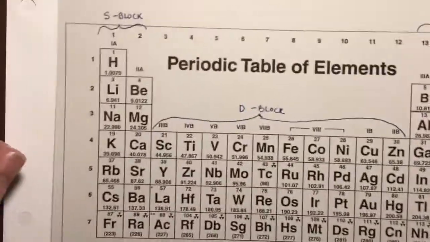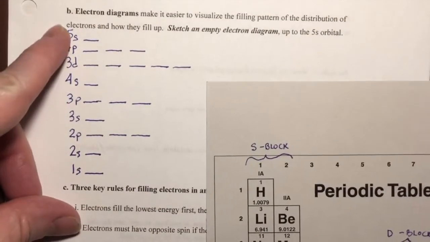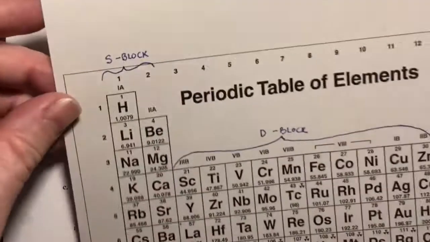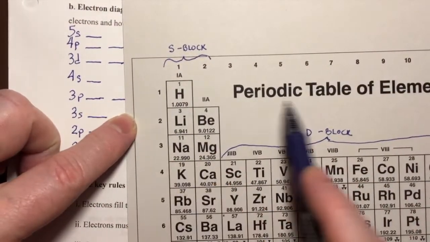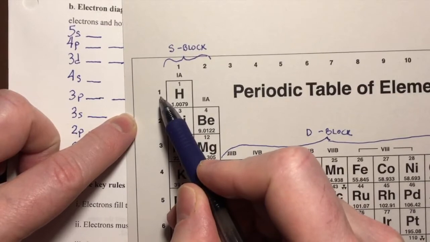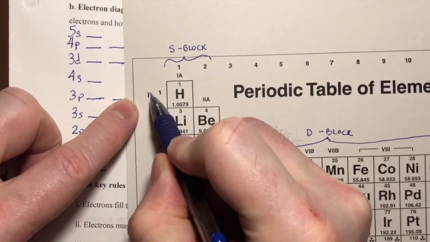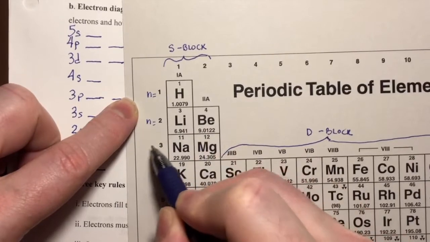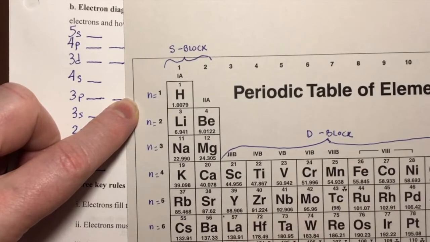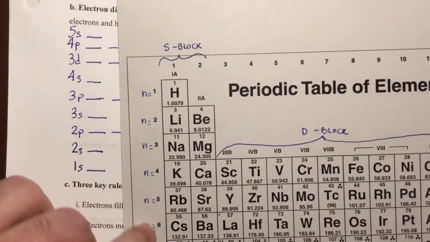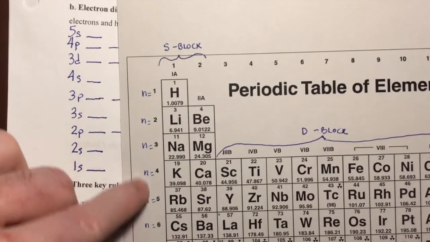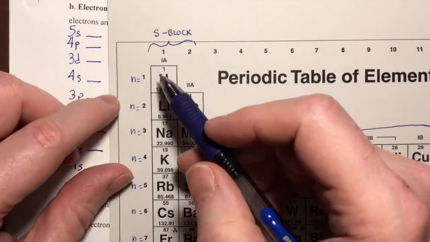So the periodic table is actually arranged according to this filling pattern. Let me show you how these numbers enter into it as well. If we look at the number of the row that the elements are in, these numbers correspond to n values, right? So I could say this is n equals 1, n equals 2, n equals 3, n equals 4, and so forth. And there's an important exception to that for D block and for F block, but generally we're going to use these.